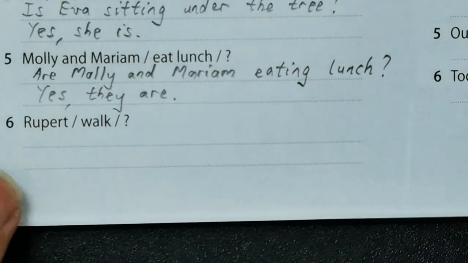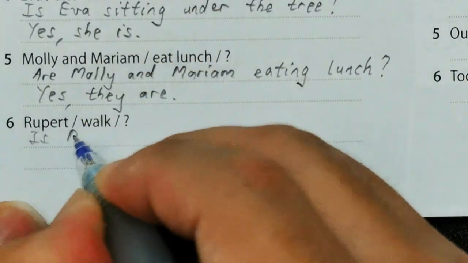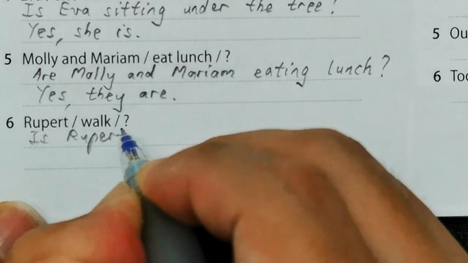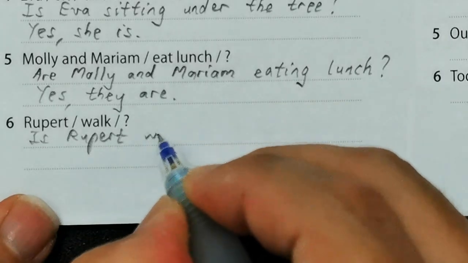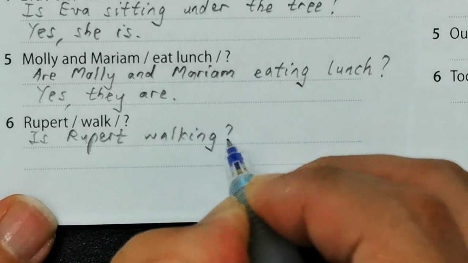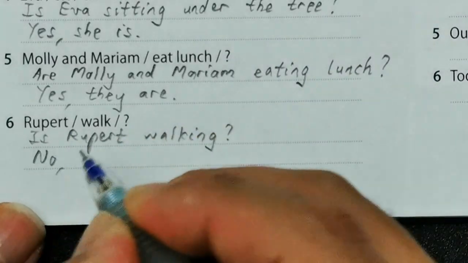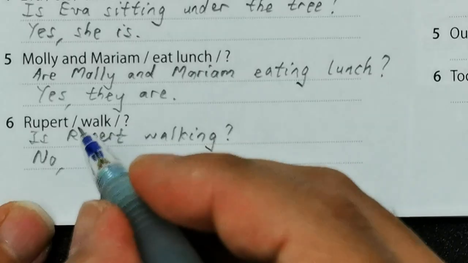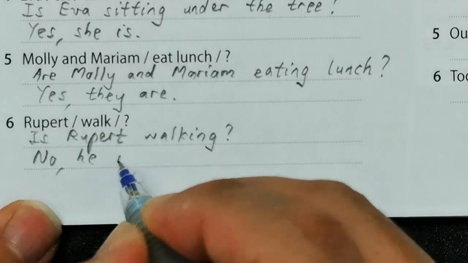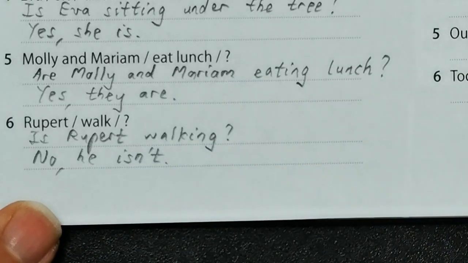And then number 6, Rupert walk. So is Rupert walking, followed by question mark. And then Rupert is a male, but the answer is no. So Rupert, no, he isn't. So basically Rupert is running rather than walking. So no, he isn't.